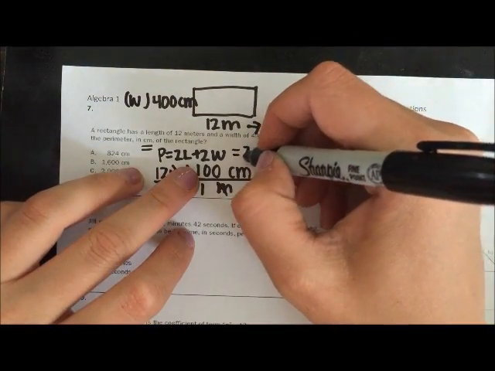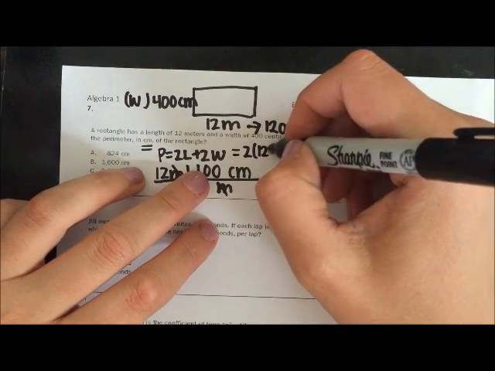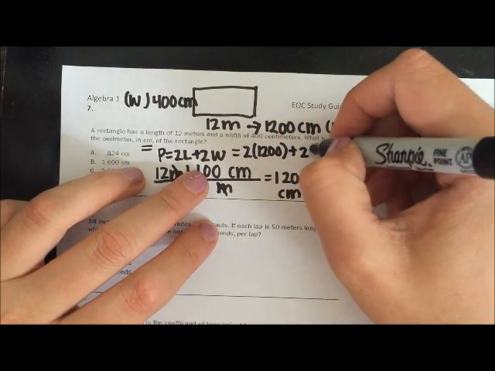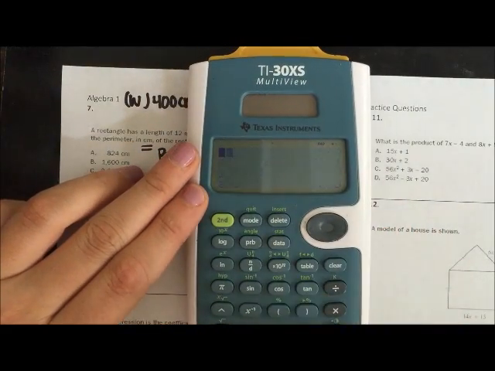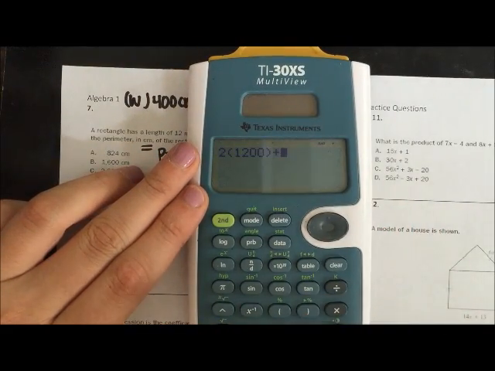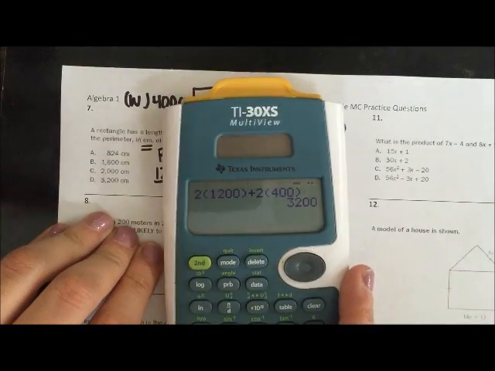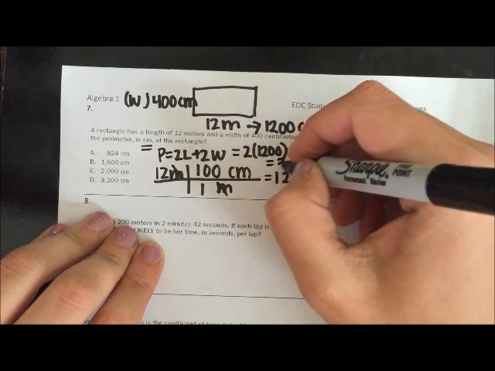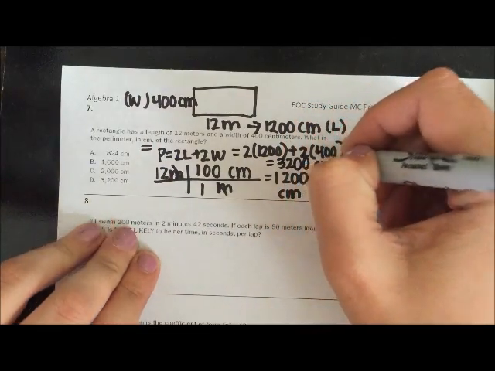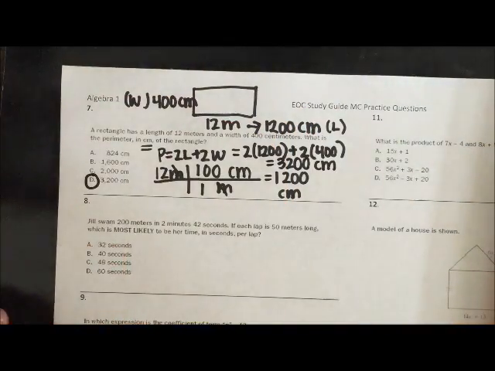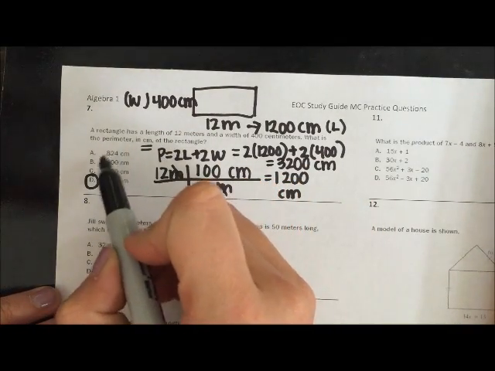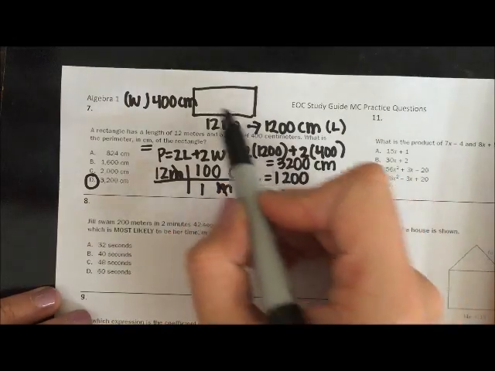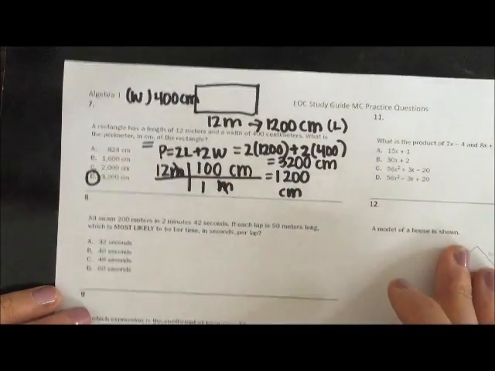So perimeter equals 2 times my length, which is 1,200, plus 2 times my width, which is 400. Plug that in, and I get 3,200, and we're talking centimeters. So D. If you don't convert to the right unit, you're going to end up with one of these trick answers. You got to make sure that all your units are the same before you move on.